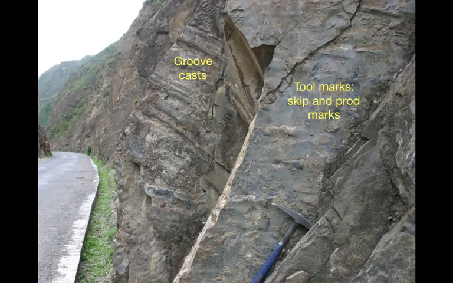So if you look carefully here, there's a lot of sort of isolated little marks on this bed, some of which may be caused by an object skipping along the bed. Some of them may have been caused by an object coming in contact with the bed only once, and some of them may be caused by an object dragging along the bed. And this particular feature here is aligned with the groove casts in the back, which are telling you that the current direction was either that way or that way.